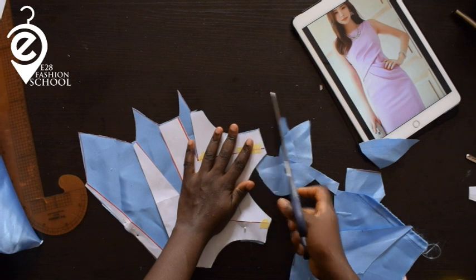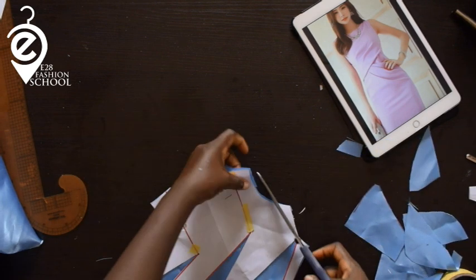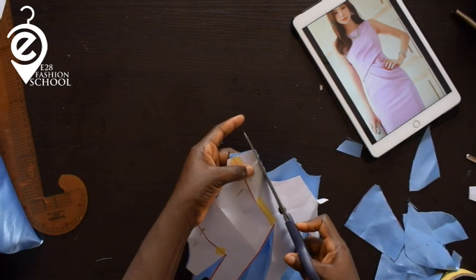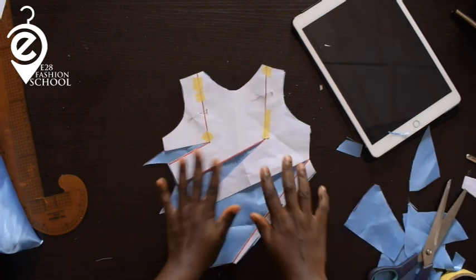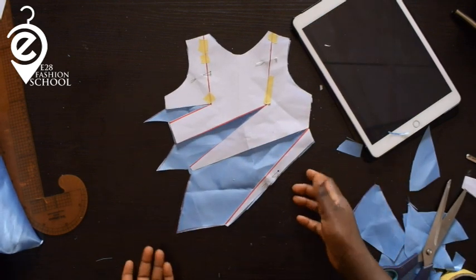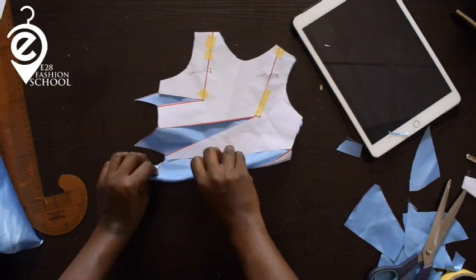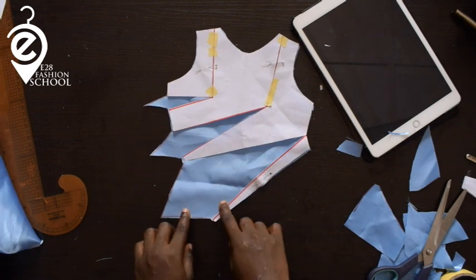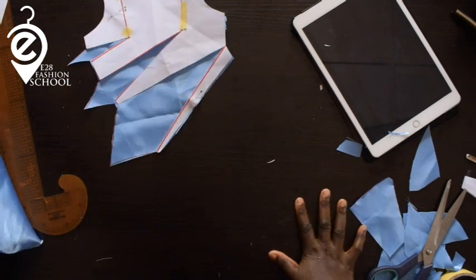All right, so this is what I have. Now I'm just trying to trim off. So this is how it looks. What you want to do is at the last part you just pleat it upward. Don't worry, I'm going to show you. You're going to see more of it.